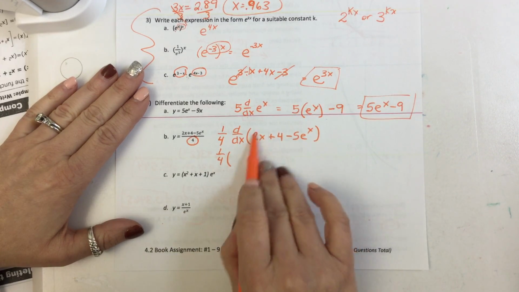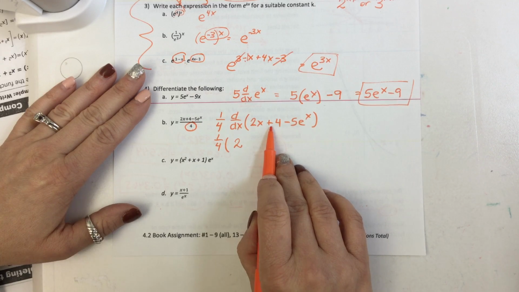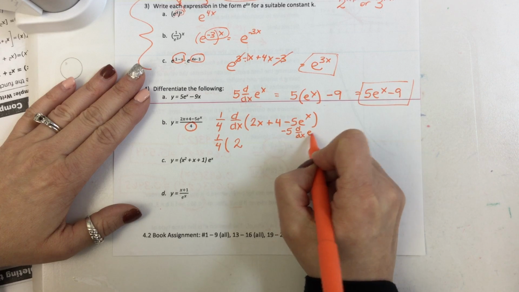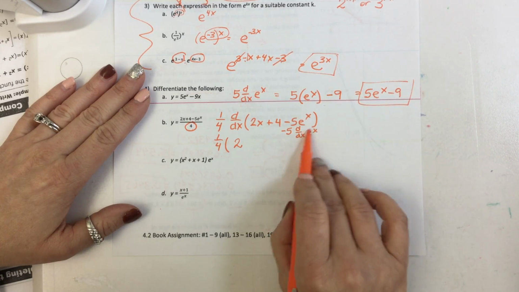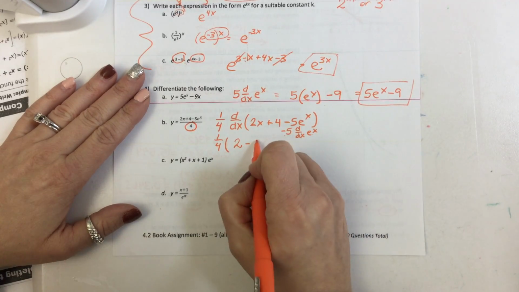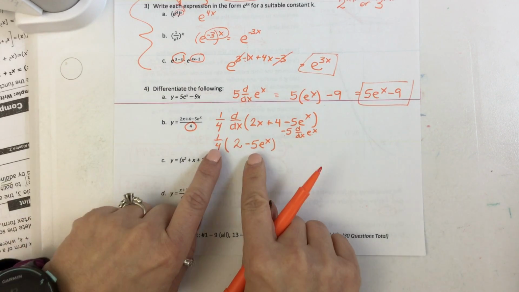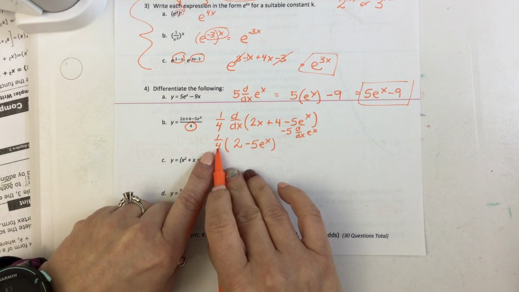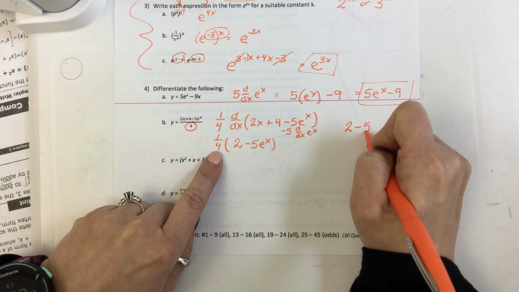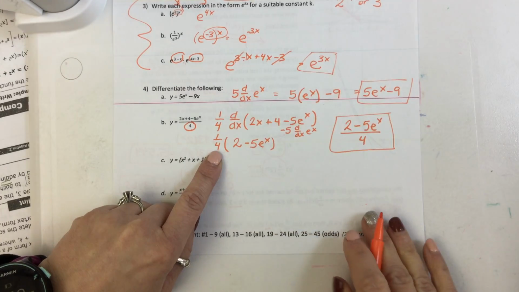If I find the derivative of 2x, that's just a 2. Derivative of 4 is 0. Here, this is the same thing. I can take negative 5 times the derivative of e to the x. Well, the derivative of e to the x is e to the x, so when you multiply it back to the negative 5, it remains exactly the same, which is kind of cool. Now, I have to bring these back together. I can just take this 4 and put it back on the bottom. So 2 minus 5e to the x over 4, that's your derivative.